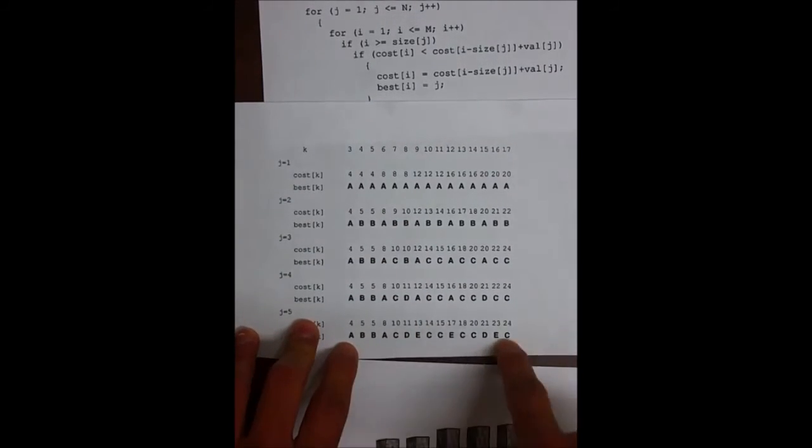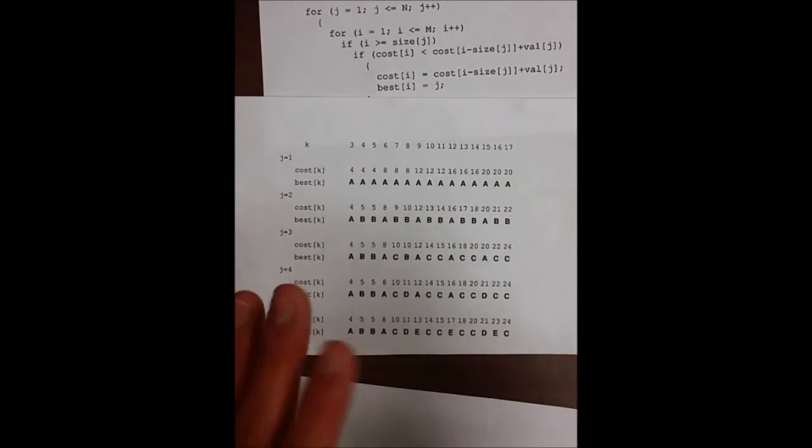Which again we can wrap up and say, boom, given a knapsack of size 17, we are only ever going to get a maximum of 24, given these constraints.